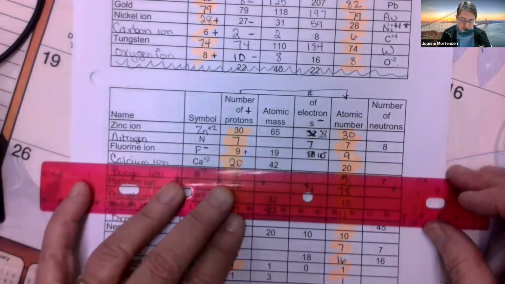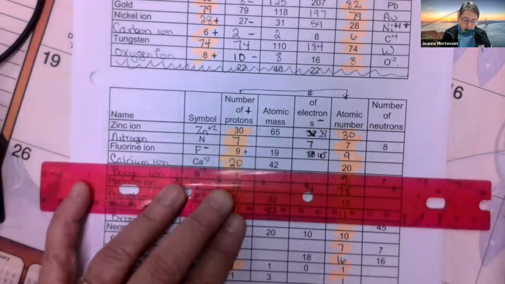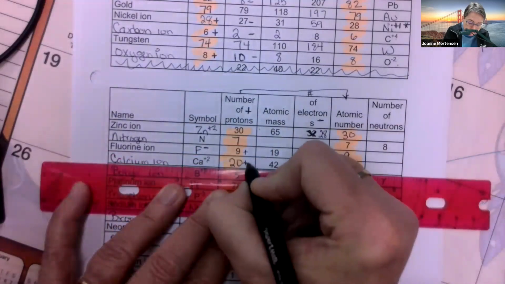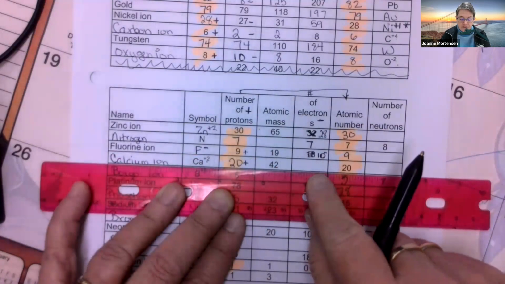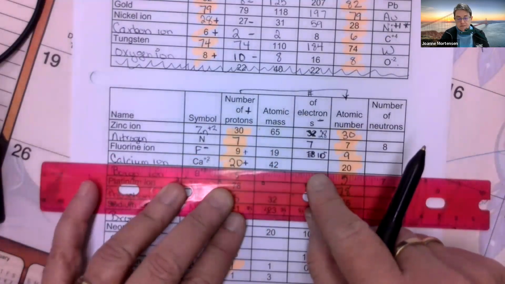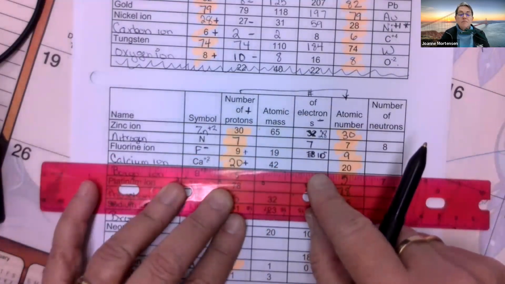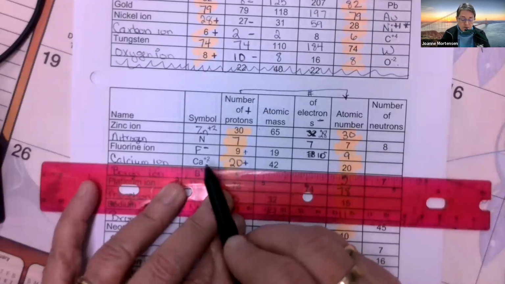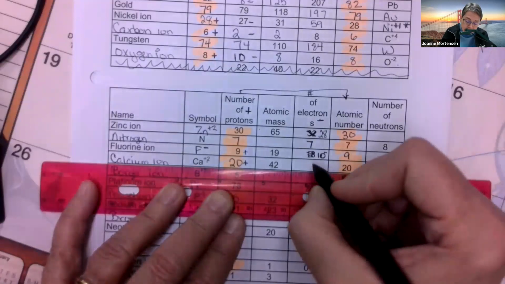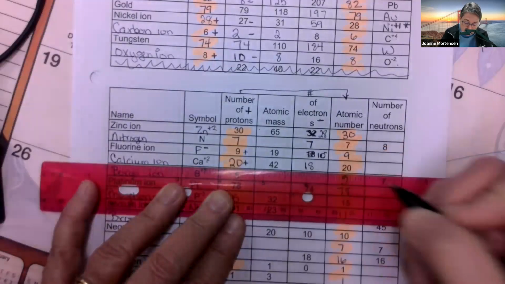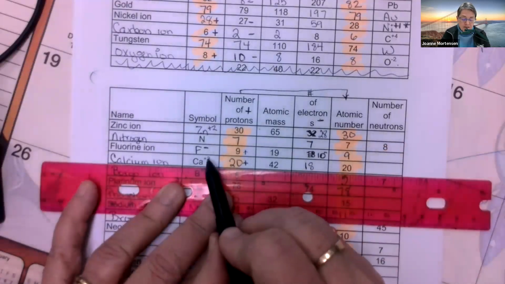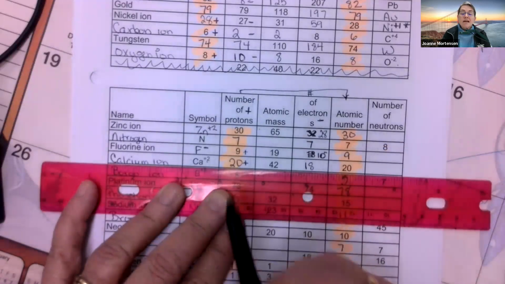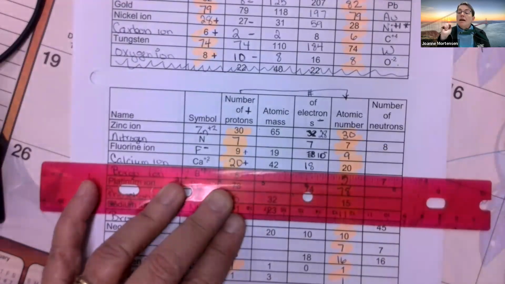Let's see how we did on this one. Oh, this one looks okay. I got 20 pluses. Now I need to find out how many negatives. So there's 2 ways. You can just think it out. I have to have 2 more pluses than I do negatives, so that means it should be 18. Or you can say if it's a +2 ion, I'm going to subtract 2 and I will get my number of electrons. Either way, it's going to work out for you.